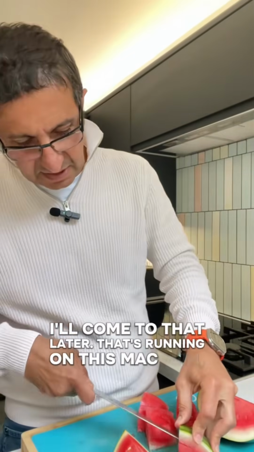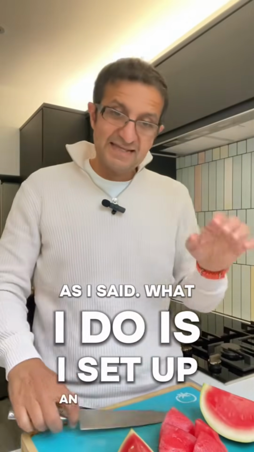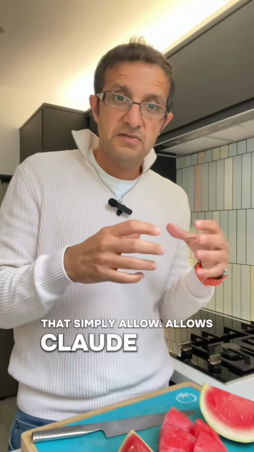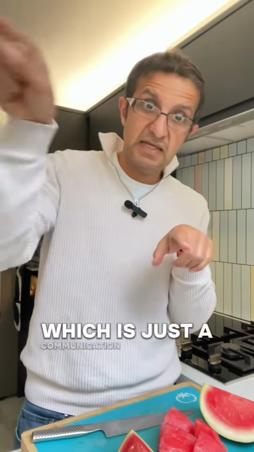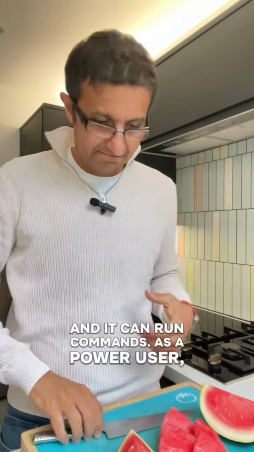Jet's running on this second Mac Mini, and I've got Claude Code running on my main Mac Mini, which I use for all of my coding, as I said. But what I do is I've set up an SSH connection, and I've put a key, which Claude helped me do, on my main Mac Mini that simply allows Claude to SSH, which is just a communication channel through a terminal window. I say SSH Jet, and it goes to the IP address of the second Mac Mini, logs in, and can run commands as a power user. You know how powerful that is?